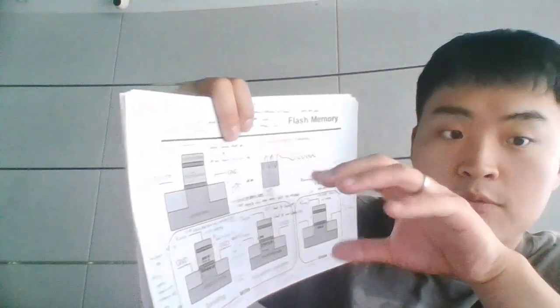where we apply a bias to write or read or erase these memories, and there's an oxide called a block oxide, which is to prevent leakage from the floating gate to the control gate.